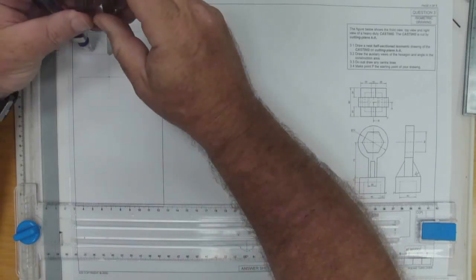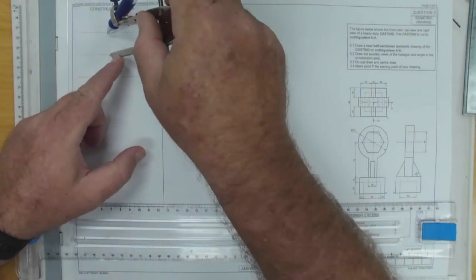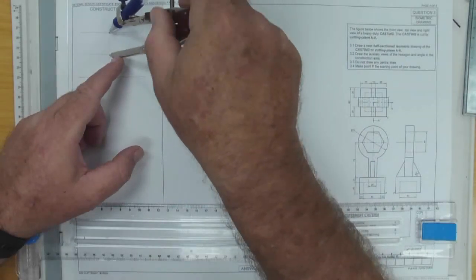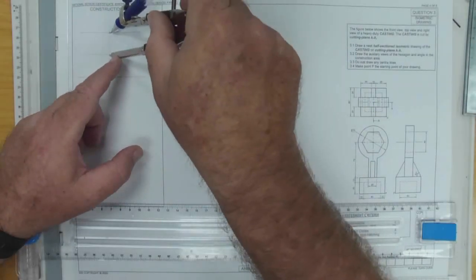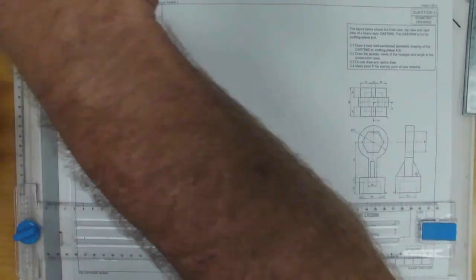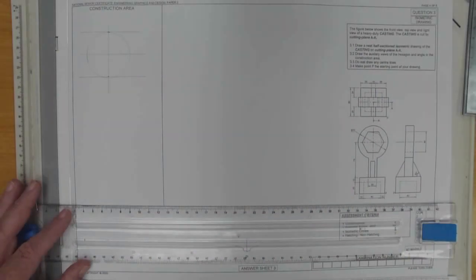I'll take my compass, set it to the radius of 22, and draw my circle, set inside of that shape.